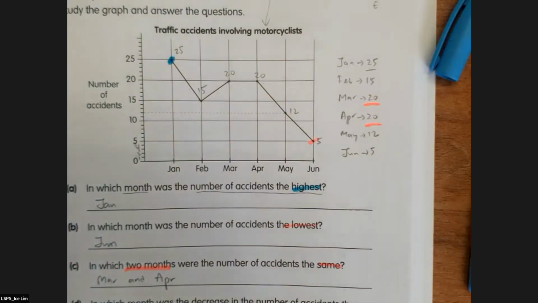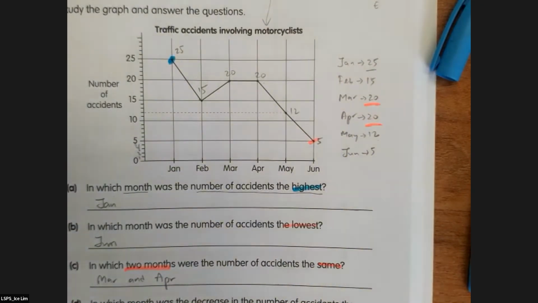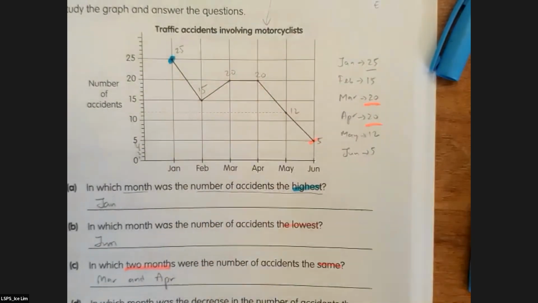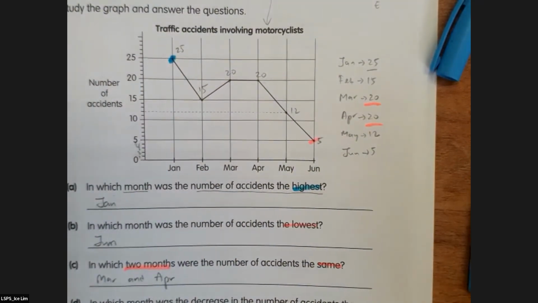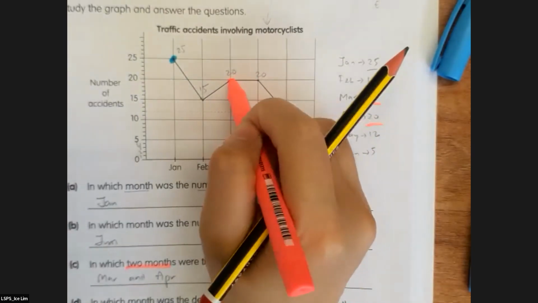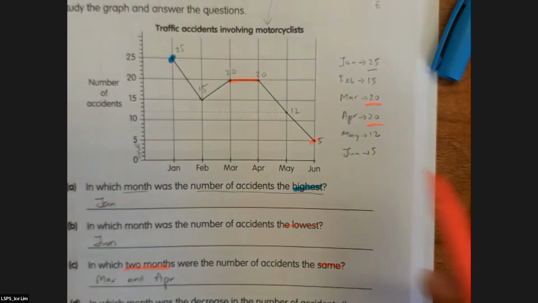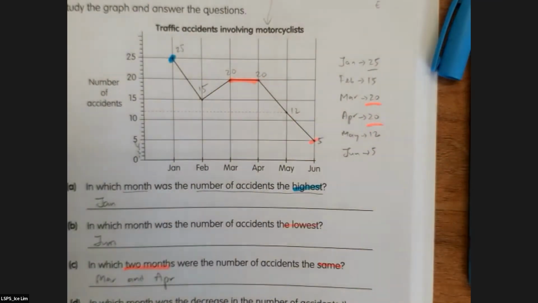But if I just look solely at the graph, what is the indication that they are the same? Yeah, the amount of accidents is the same. How do you know? If I just look at the line only, how can you describe the section that says they are the same? Yes, it's a straight flat line. Very good, Stephen. So this portion shows you that there's no change. There's no difference between March and April. That's why it's like an equal sign, flat.